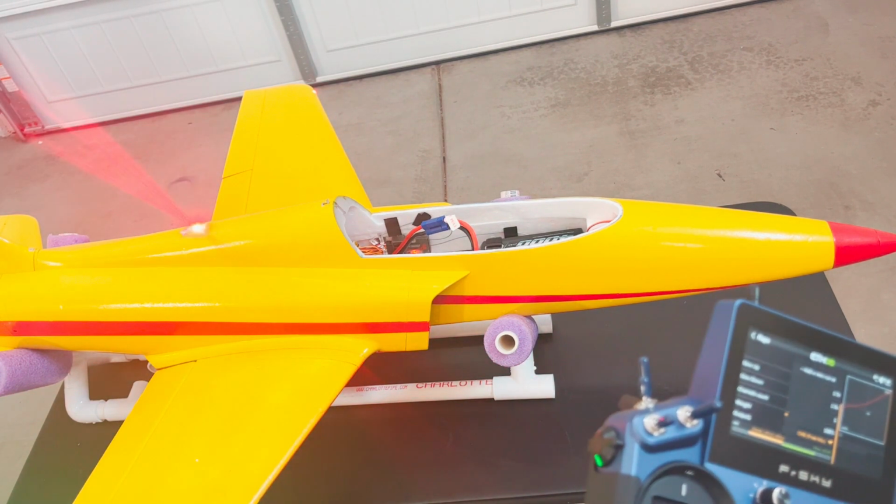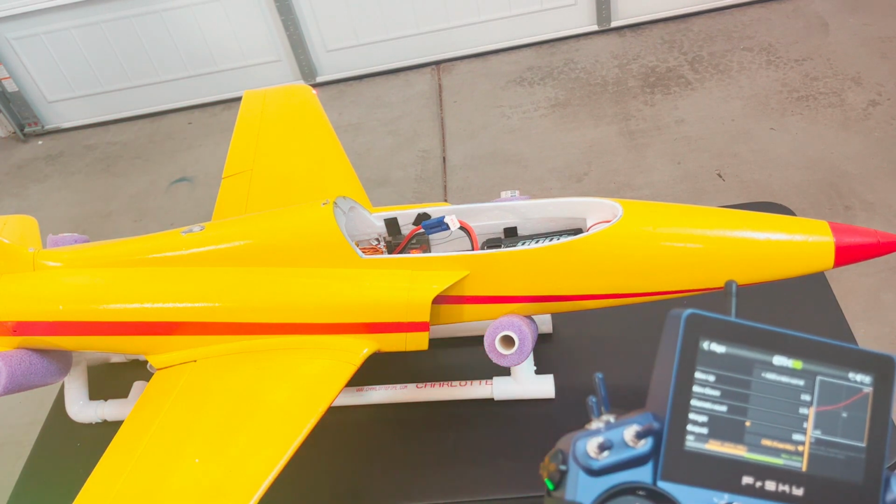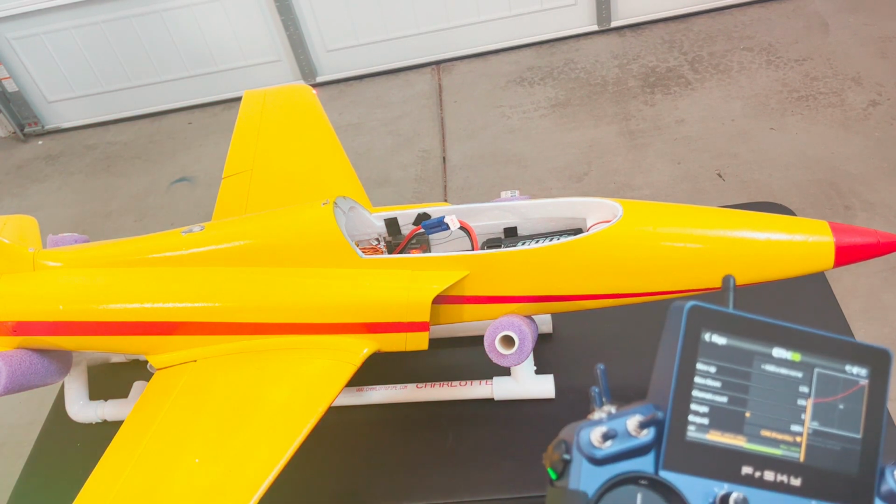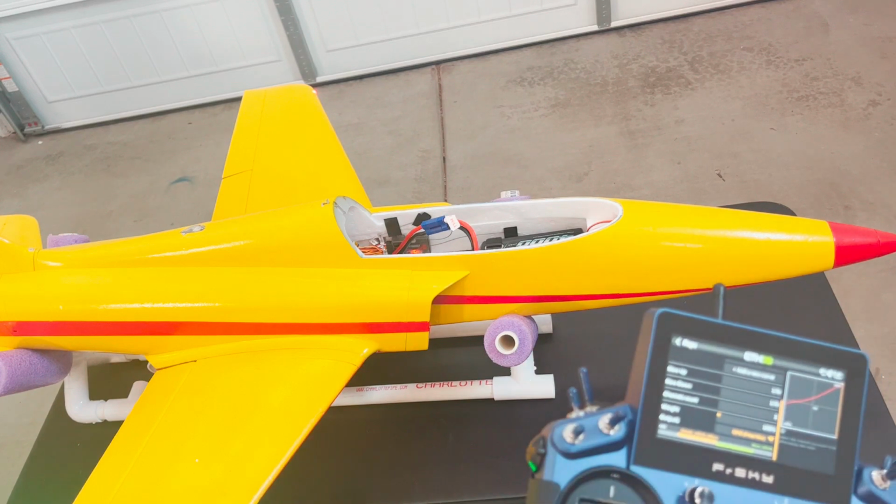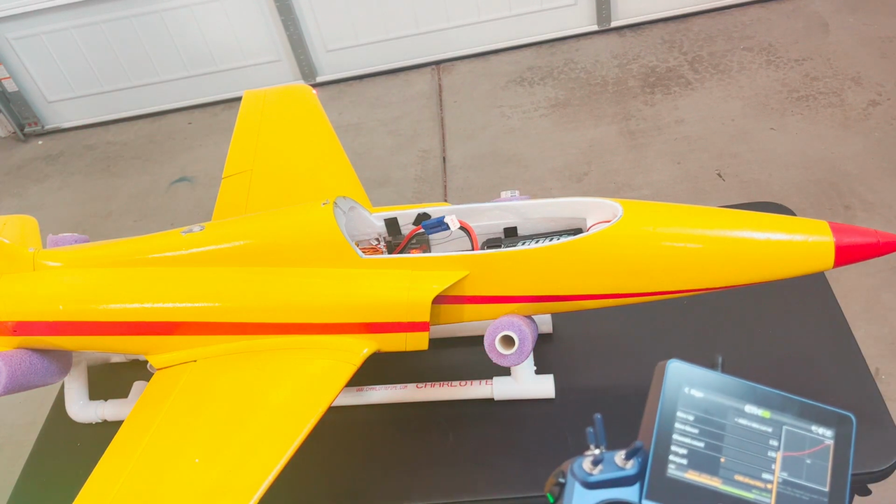In the next video, we'll do an elevator to flap mix, so you can have your elevator go up and down depending on what you need. And we'll take it from there.